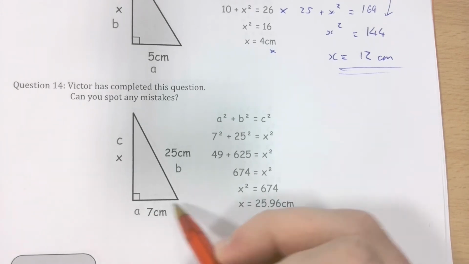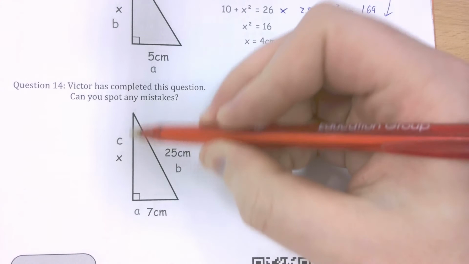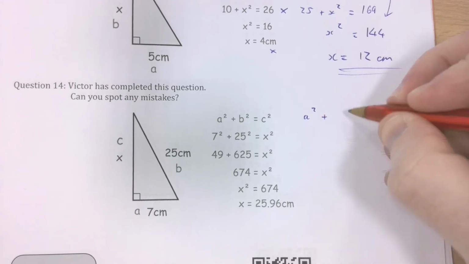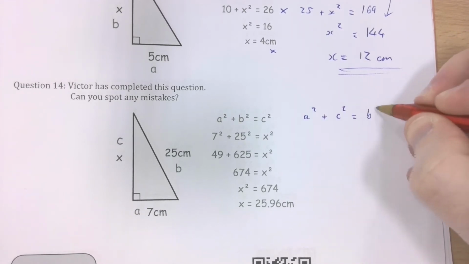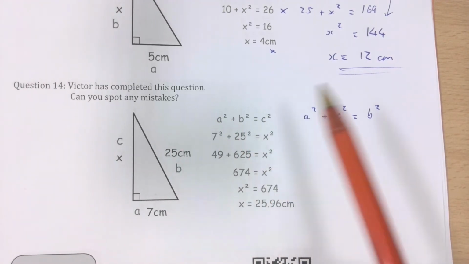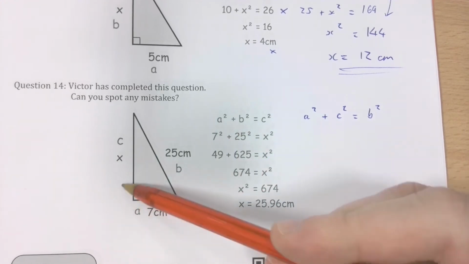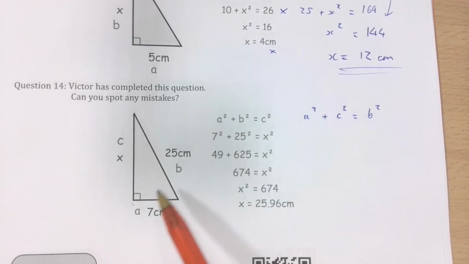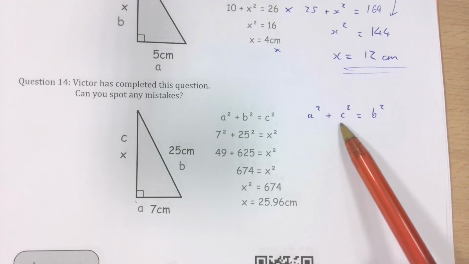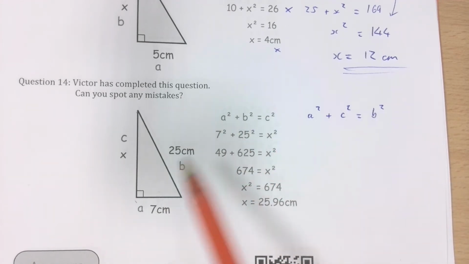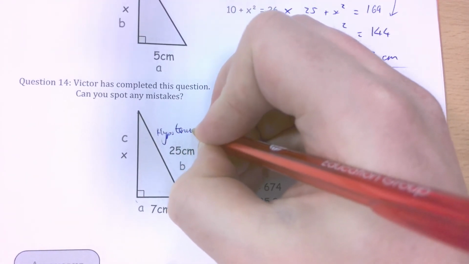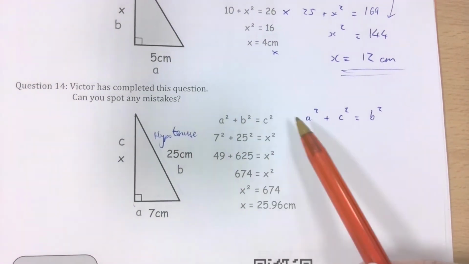Because if a is the shorter side length here and c is the shorter side length here, then actually the formula is going to be a squared plus c squared equals b squared. Because a squared plus b squared equals c squared is only true if a and b are the shorter side lengths. In this particular question, a and c are labelled as the two shorter side lengths. So it's a squared plus c squared equals b squared. What they add up to is always this side length, the hypotenuse, squared. That is what Pythagoras' Theorem is all about.